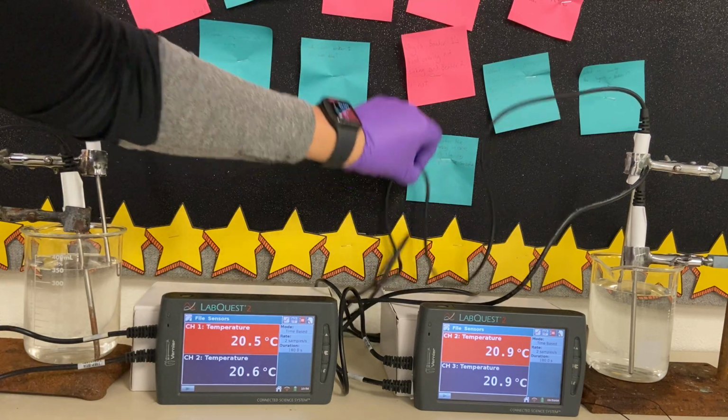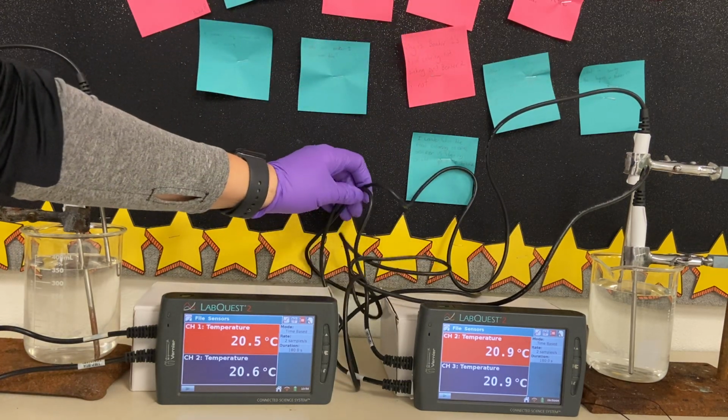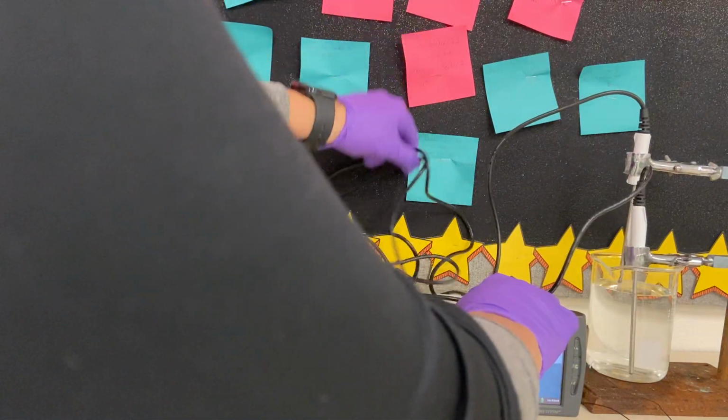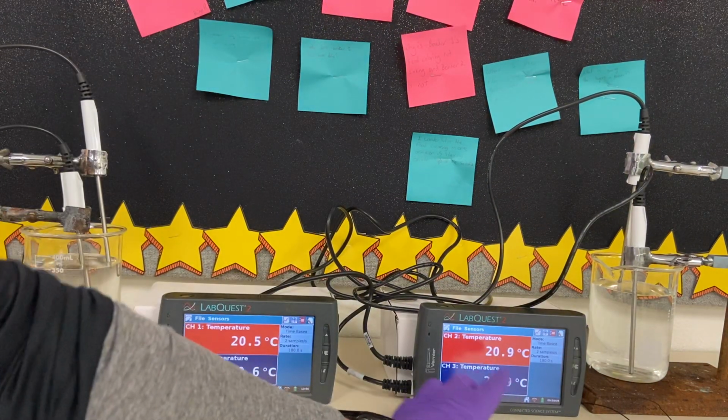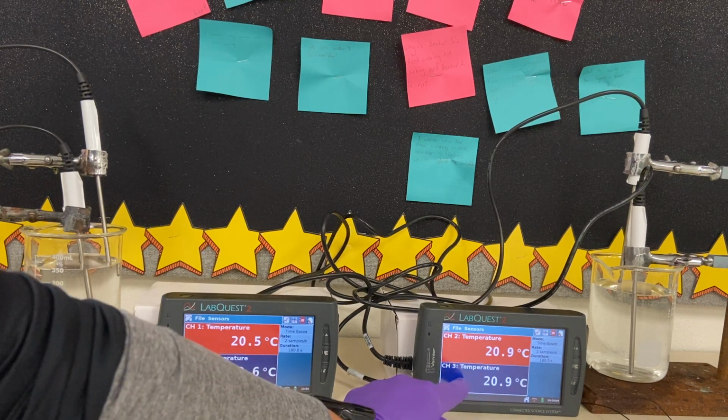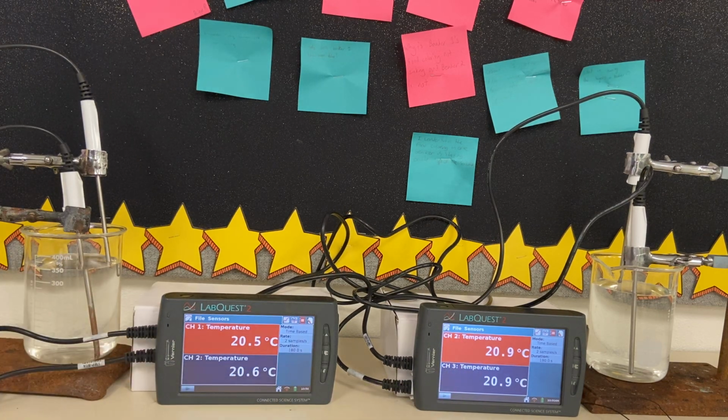And I believe I have the same setup on this one. I just want to make sure before we start. Yes. So on this setup, temperature on top is going to be the probe on top, and the temperature on bottom is the probe on bottom. So those are your temperature readings as you go.